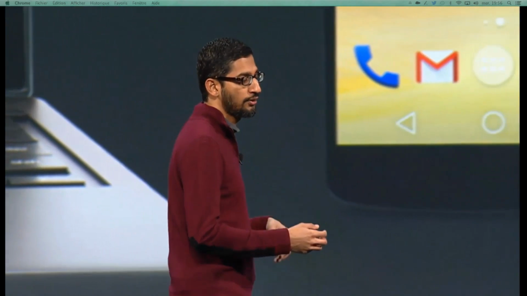As we started working on this, one of the things that struck us is, wouldn't it be nice if you could get some of your favorite Android applications, which you love on your phone, on your Chromebook? So this is a difficult challenge technically. So we've been working on this project for a while. Our goal is to bring your favorite Android applications in a thoughtful manner to Chromebooks.